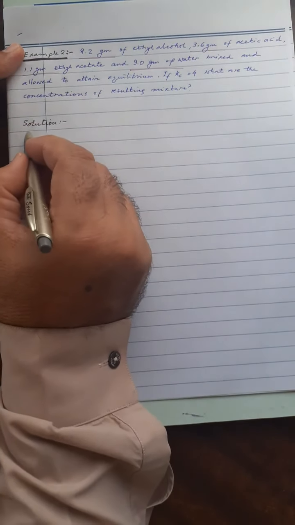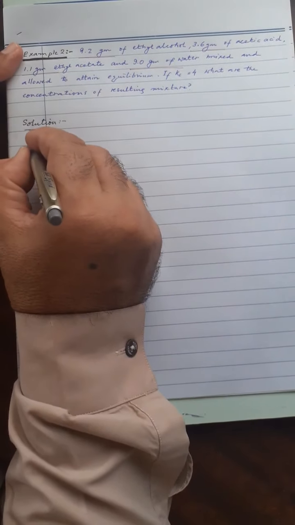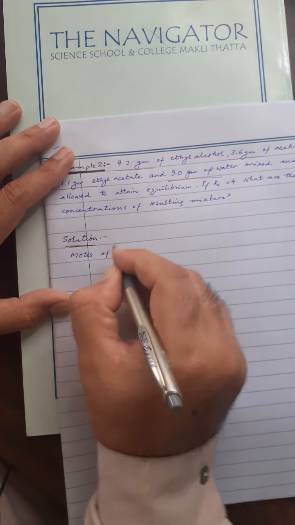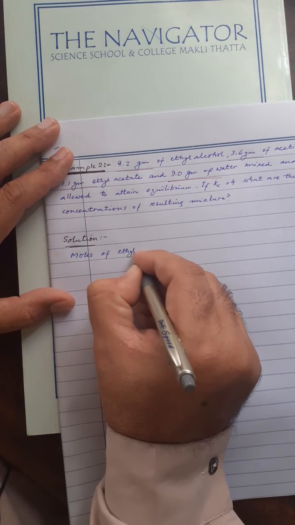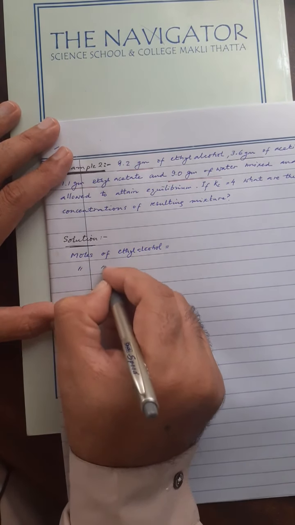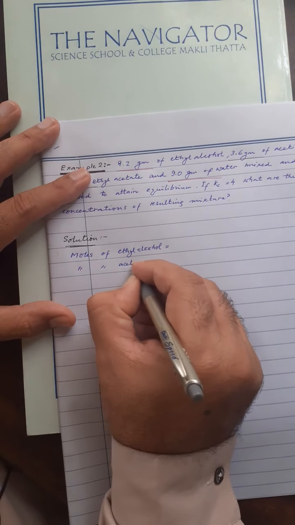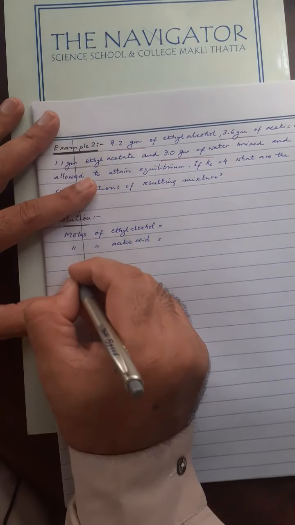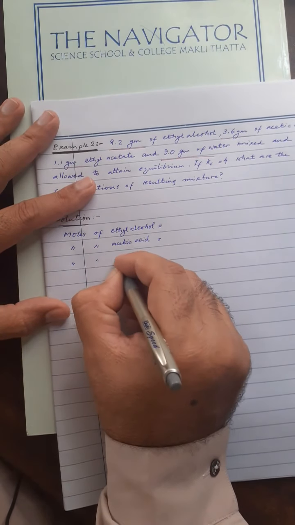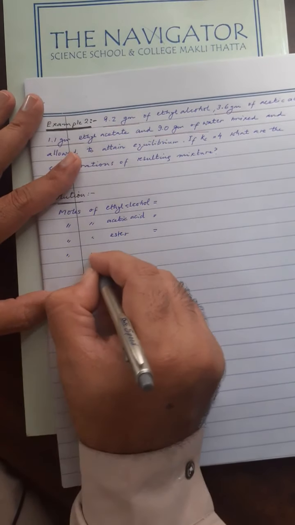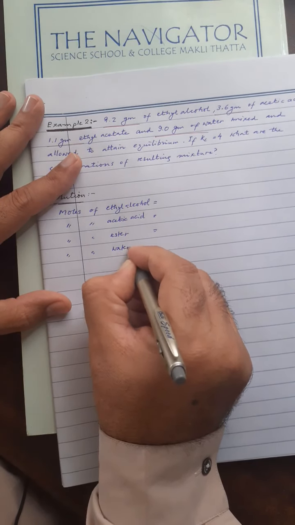All right, the solution here. We find the moles of everything. So you can say moles of ethyl alcohol, 46 is the molar mass, if you know. Moles of acetic acid, 60 is the molar mass, if you know. Of ester, ethyl acetate, 88 is the molar mass. And water, if you know, 18 is the molar mass.